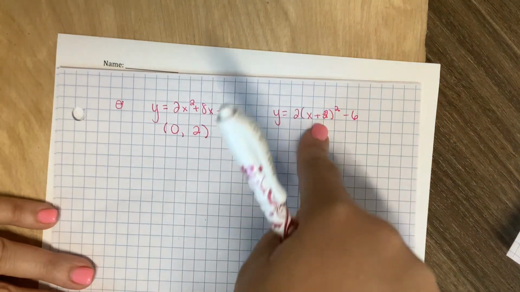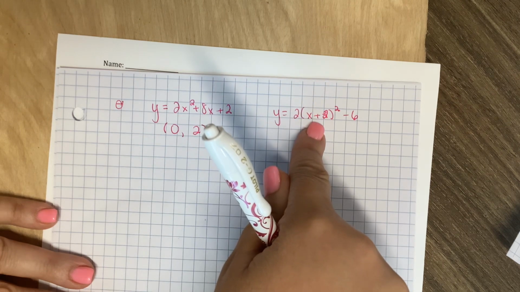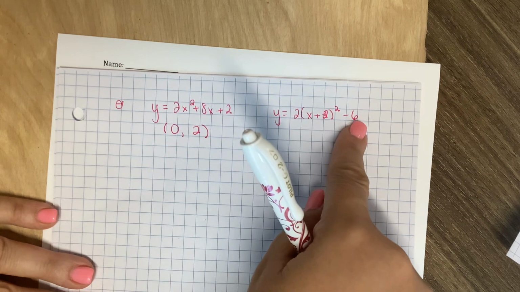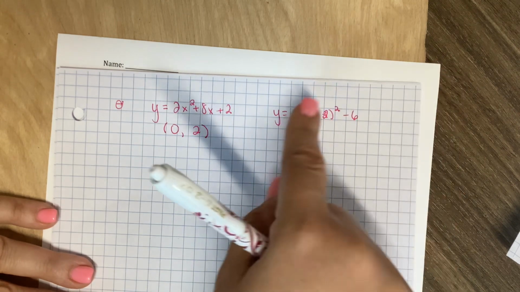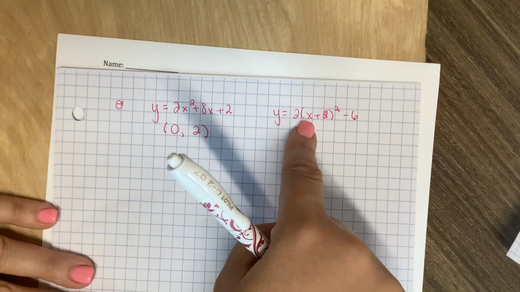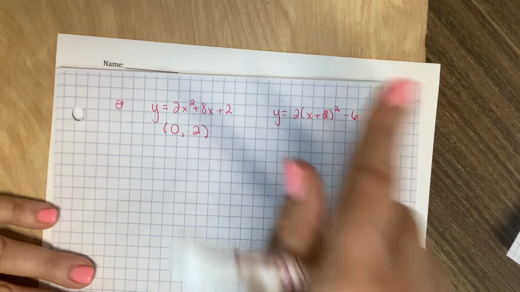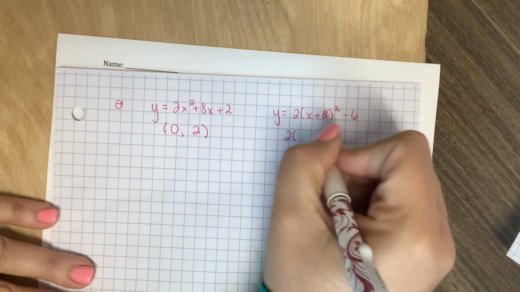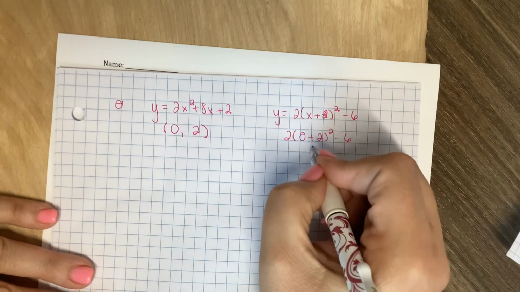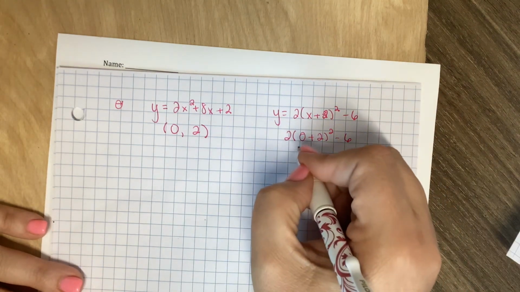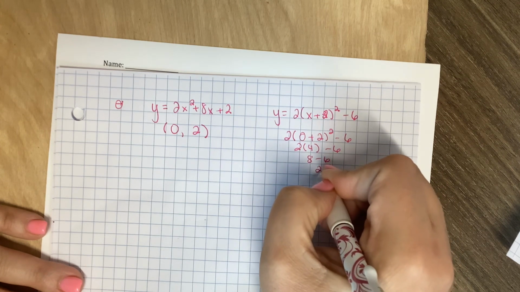Right? So this is one of those things where you have to really watch yourself. If you looked at this, you went, oh, my y-intercept is negative 6. I had many people in the last class do that. But friends, if I put in 0 for x, I then have to perform some math. So I have 2 times (0 plus 2) squared minus 6. What's 2 squared, friends? So I have 2 times 4 minus 6. 8 minus 6 is 2.